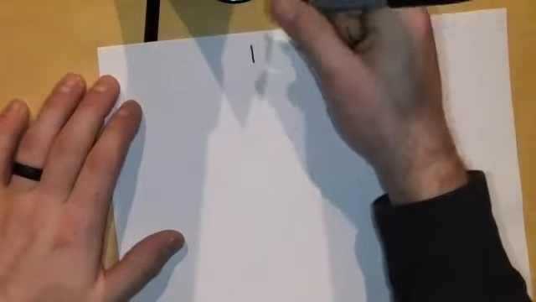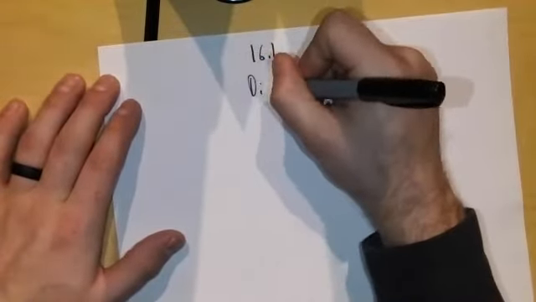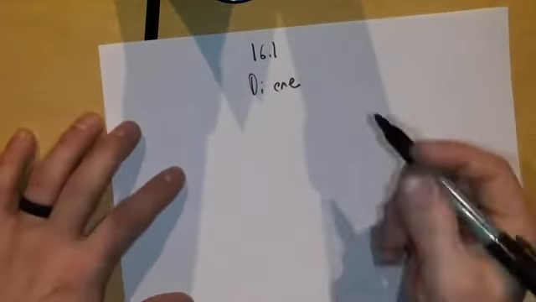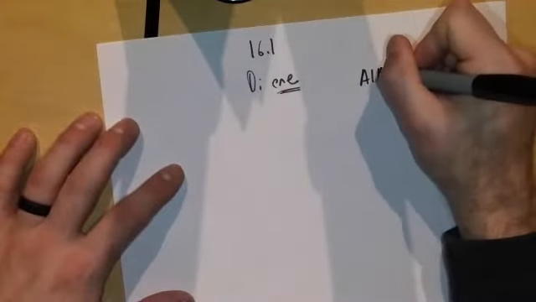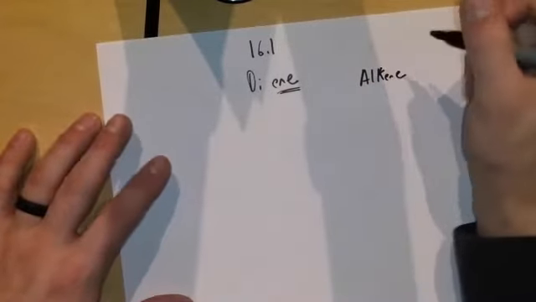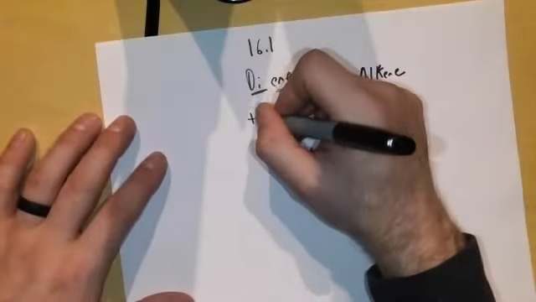So let's start with 16.1, which is talking about different types of dienes. So a diene is exactly what the name sounds like. Ene, like an alkene. And then di, like two. It's something with two double bonds.